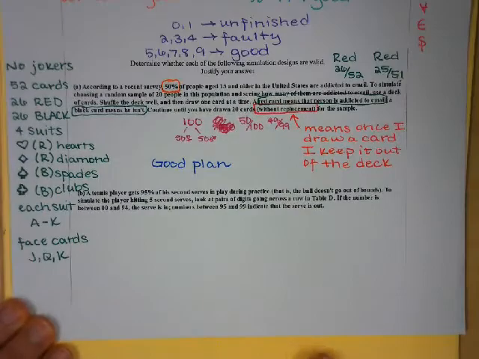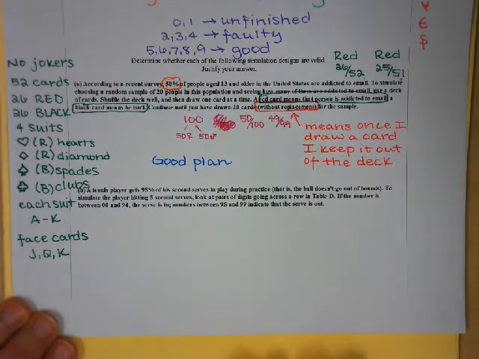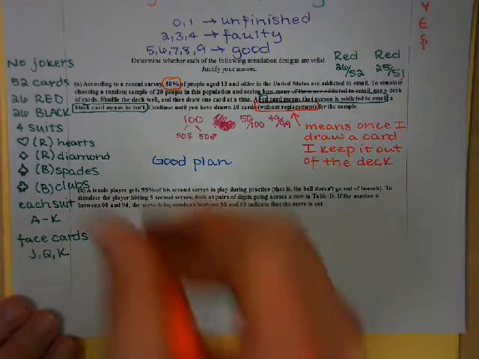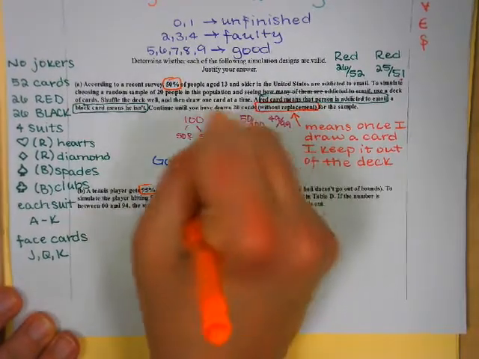On B, it says a tennis player gets 95% of his second serves in play during practice, meaning the ball doesn't go out of bounds. To simulate the player hitting 5 second serves, we're going to look at pairs of digits going across a row in table D. If the number is between 00 and 94, the serve is in. If the number is between 95 and 99, the serve is out. So we want to simulate 95% of the serves staying in.